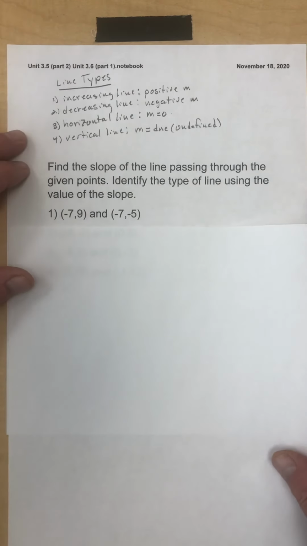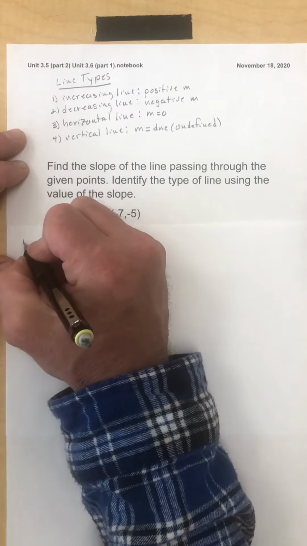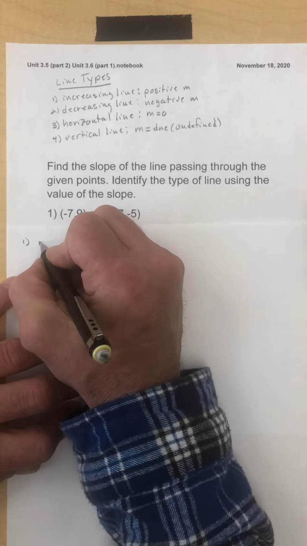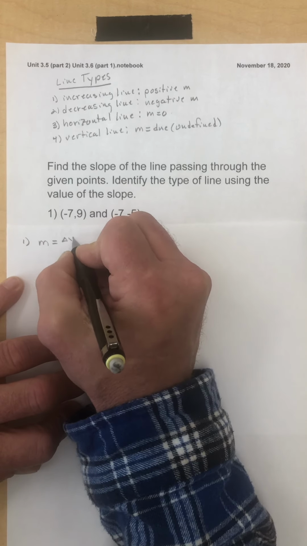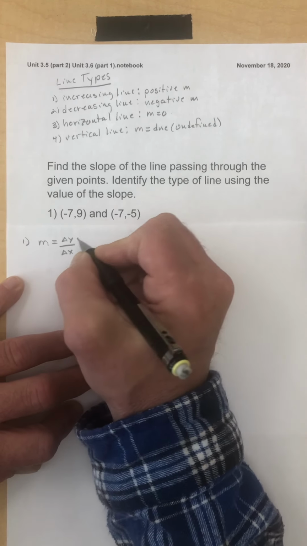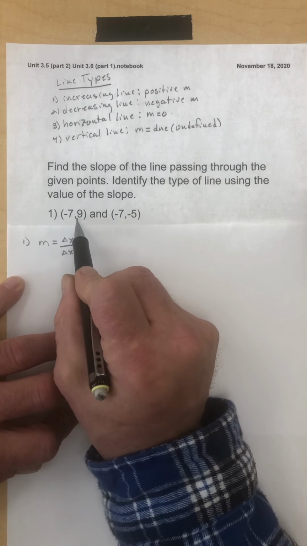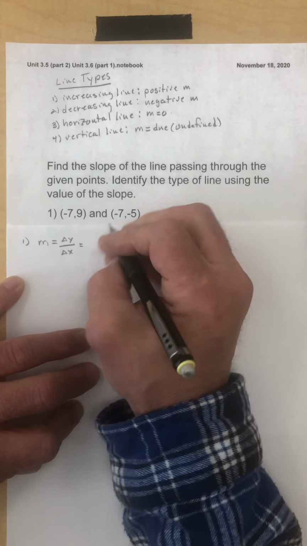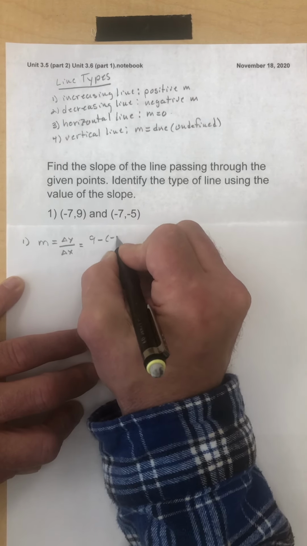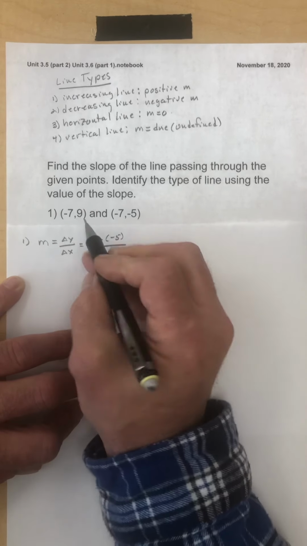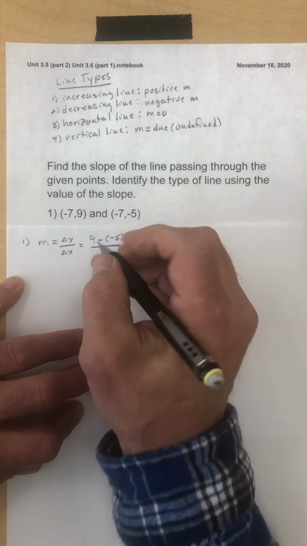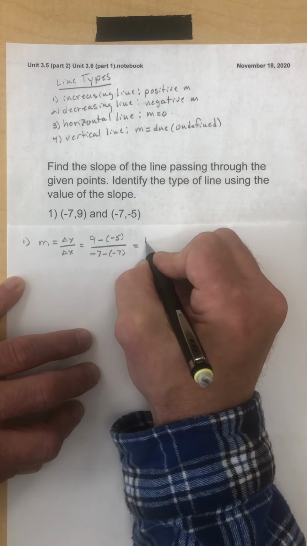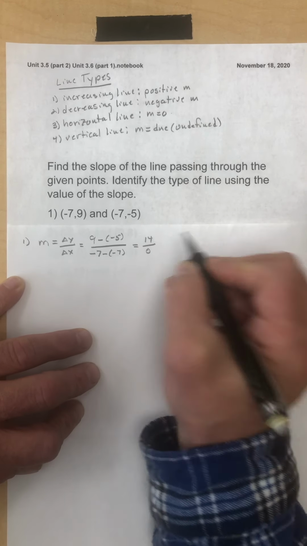Okay, so let's start here in number 1. The first thing I have to do is calculate the slope. Remember your slope, delta y over delta x. I'm going to go the first point minus the second point. So delta y would be 9 minus a negative 5. Delta x would be negative 7 minus a negative 7. So that's going to give me 14 over 0.